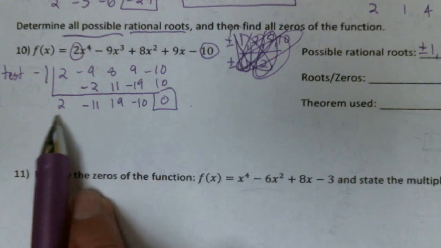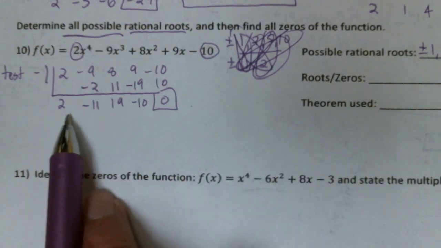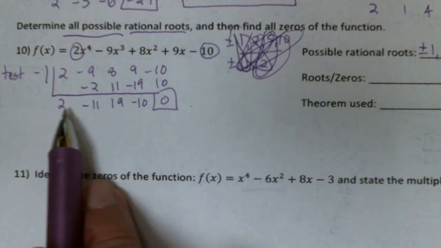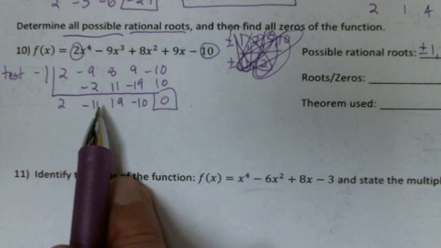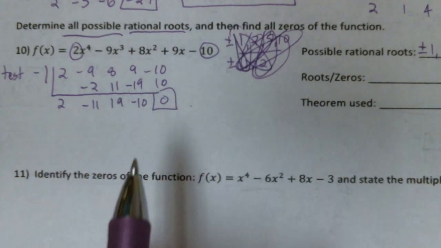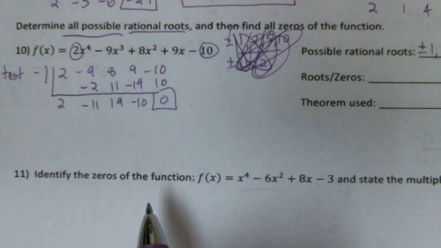I'm not ready to solve anything because I still have a cubic, all right? Now, you could look and see if you could factor this by grouping, but just looking at this, 2x squared minus 11x, 19 and negative 10, that's just not going to happen. So we need to use synthetic division again.